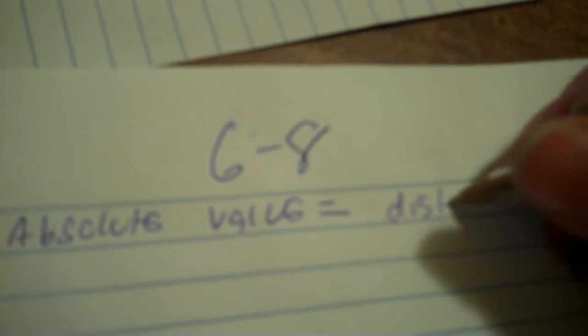Okay, in the grade book, this is going to be 6-8, 6M8. And we're dealing with absolute values. Now I need to talk about what absolute value means because I'm going to be saying that throughout the video. It's a distance from 0 on a number line. Distance from 0. Now here's what an absolute value looks like.